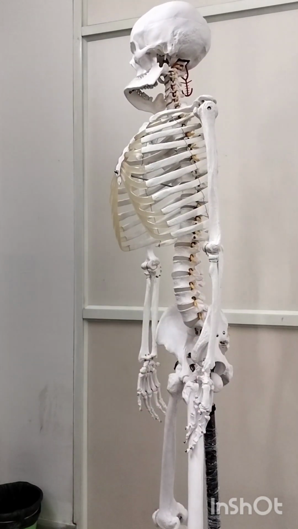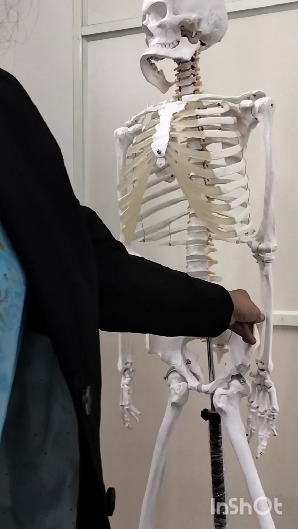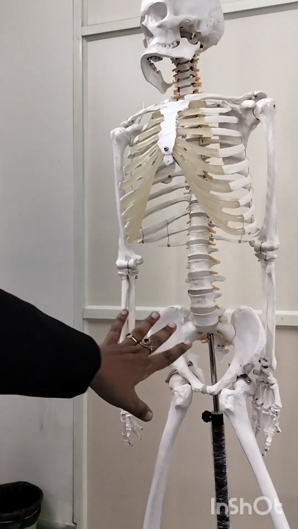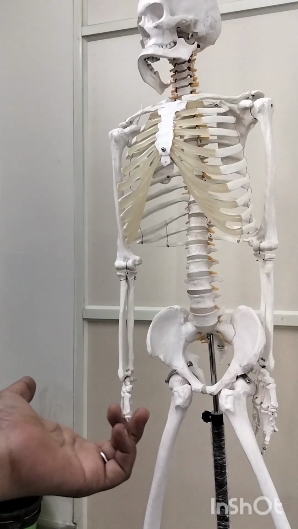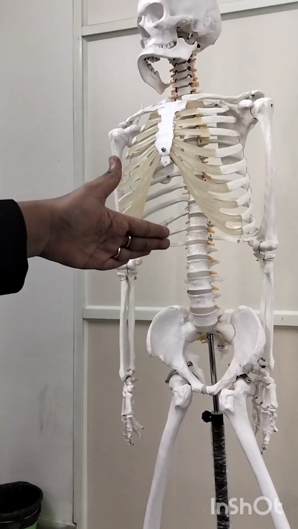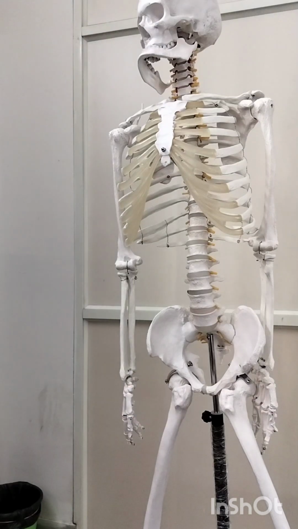So in the next video we are going to study the lower part, that is the bones of the lower extremities, which consist of 62 bones that form the pelvic girdle and the hind limb. So in the next video we will be studying the full details about the bones of the lower extremities. Okay.